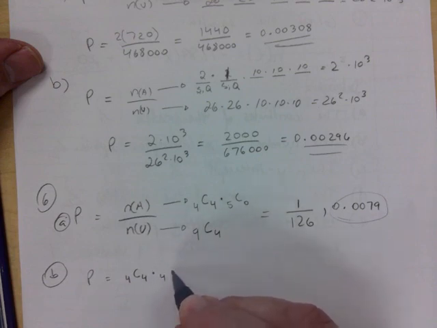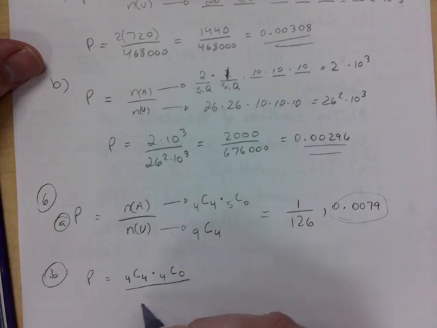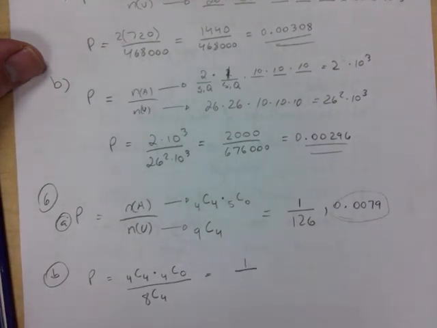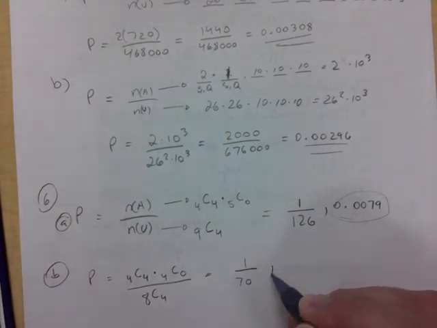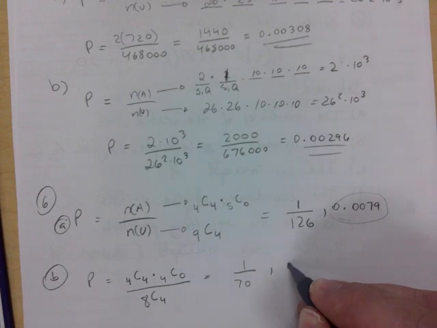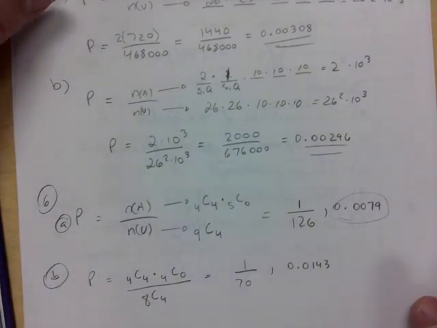And that means that from the 4 remaining, you choose 0. And this would be 8 choose 4 instead of 9 choose 4. So this is still 1 over. Let's find out what 8 choose 4 is. That's 70. Okay. So that would be 0.0143 as that.